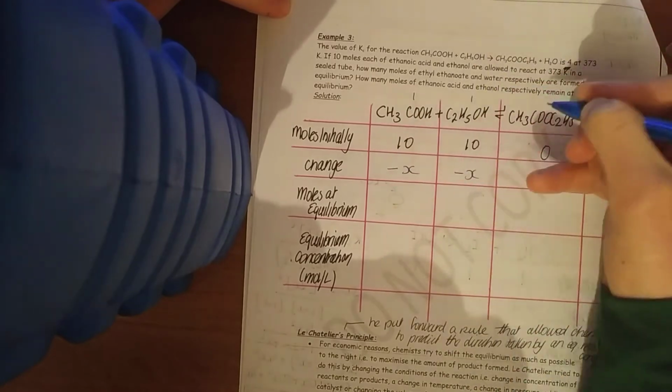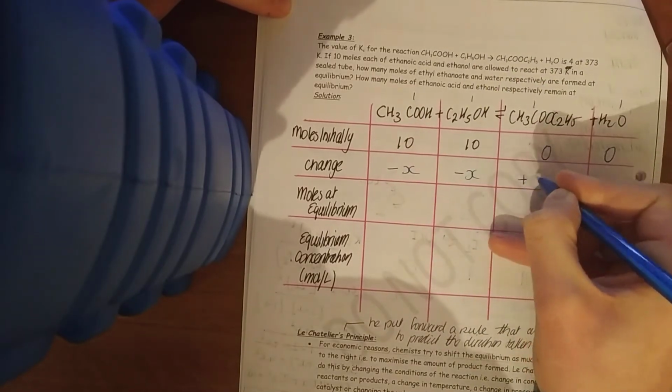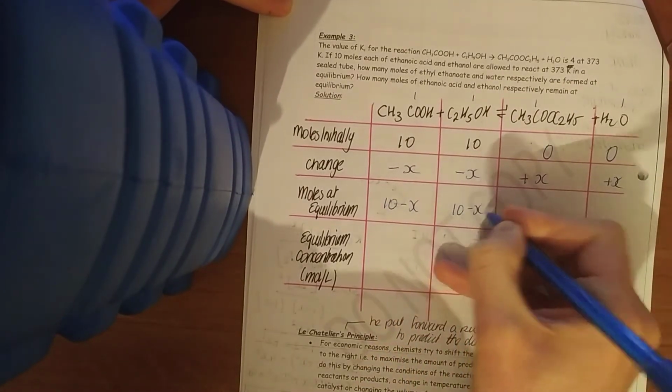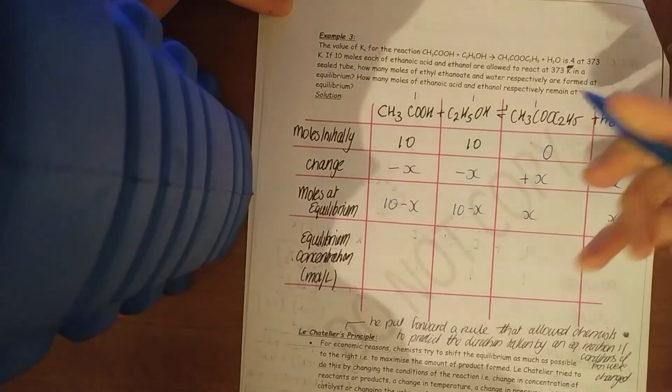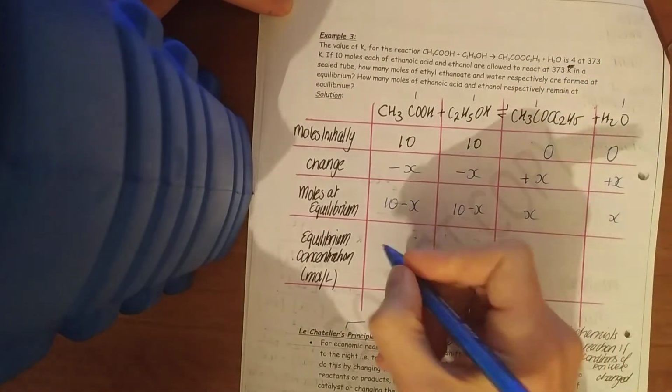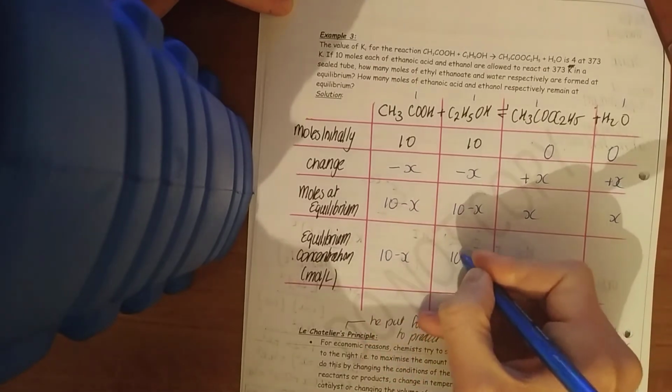Remember, the ratio is 1 to 1 to 1 to 1, so your product's going to increase by the same amount, plus x. What have you got at equilibrium? 10 minus x, 10 minus x, x and x. And did they give me a size of a container? No. So we still have 10 minus x, 10 minus x, x and x.